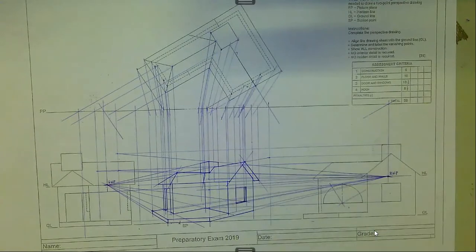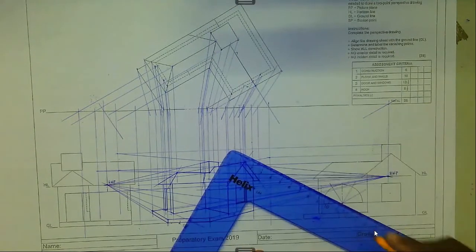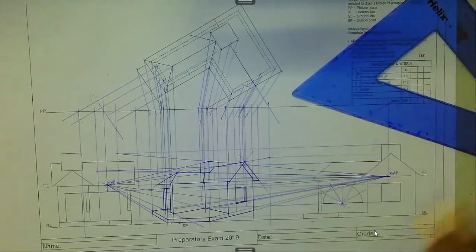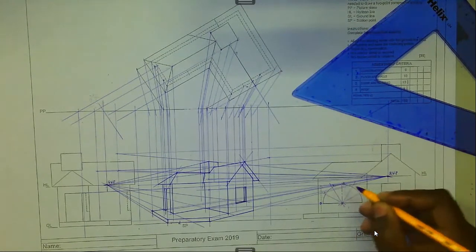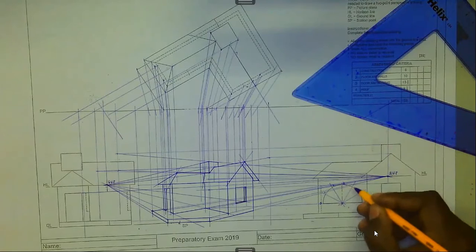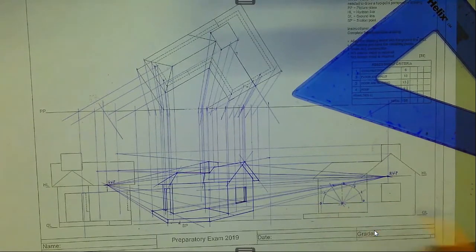I would prefer at this point that you divide it into 6 equal parts, right? Label, just for your own benefit, 0, 1, 2, 3, 2, 1, and 0.